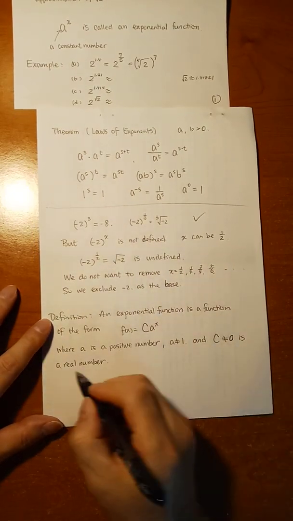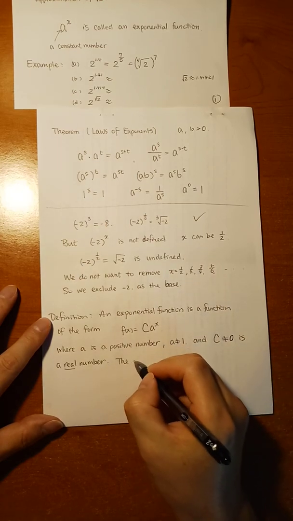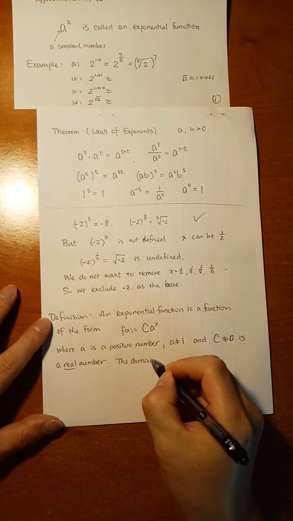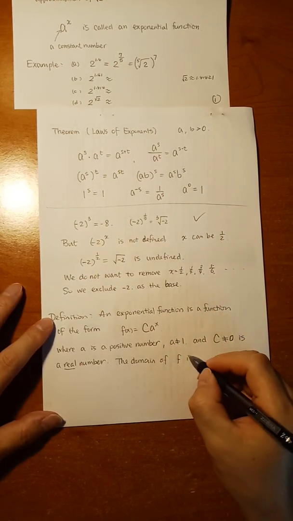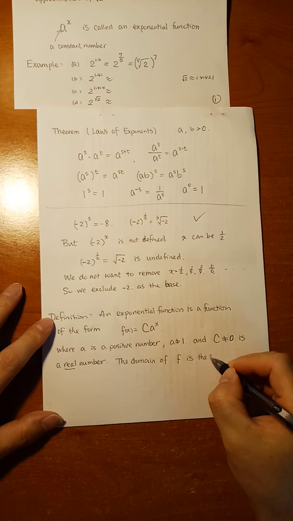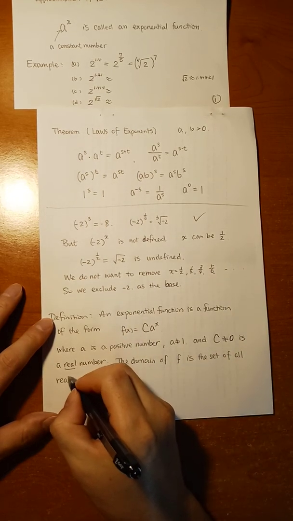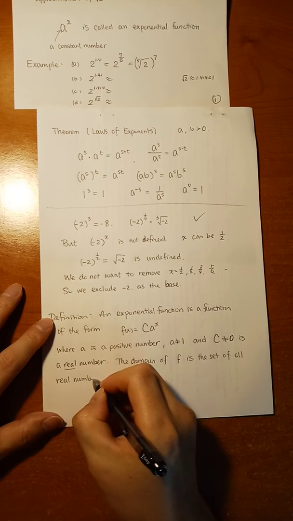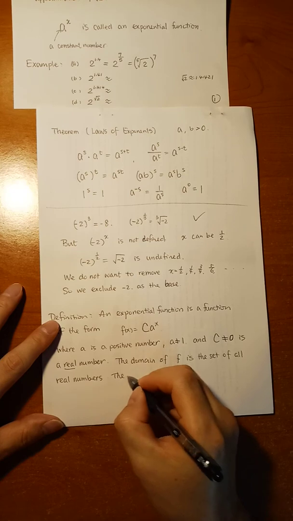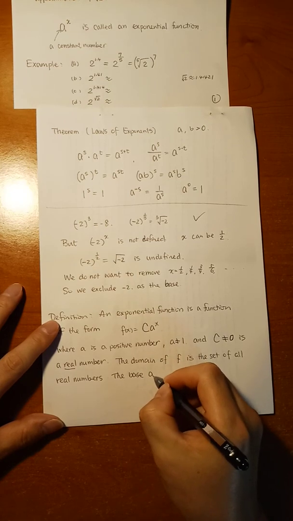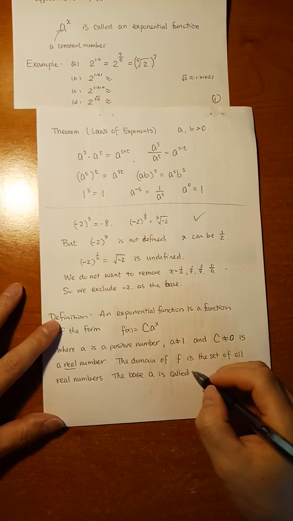So this is always a real number. And the domain of f, since you can take whatever power, is the set of all real numbers. The base a is called the growth factor.